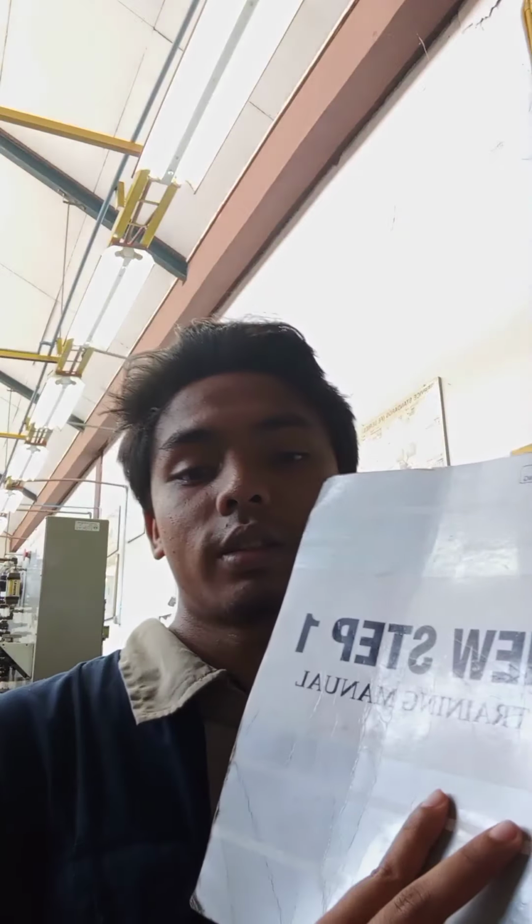Okay, I want to explain about the specification of the vehicle, and this is a manual book, and this is a page of the book. And first, I want to explain the size and weight of the vehicle.